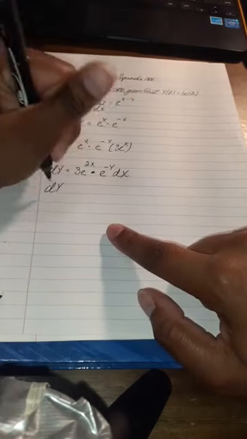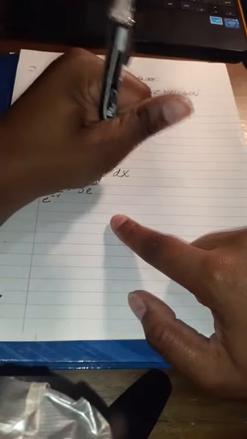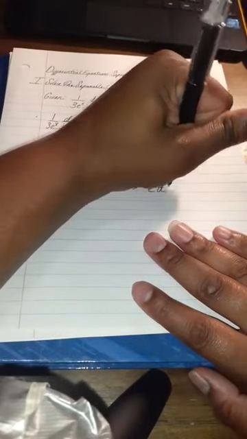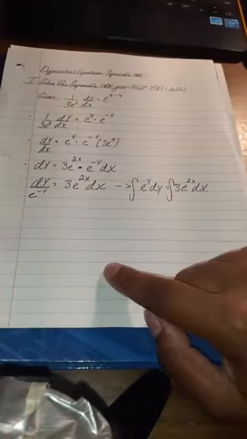So this would be dy over e to the negative y. And that's going to be equal to what we have on this side, which is 3e to the 2x dx, which we can simply rewrite as e to the positive y dy is equal to 3e to the 2x dx. Now we integrate both sides. So that's the goal, remember. You're trying to separate the variables so that you can integrate both sides.